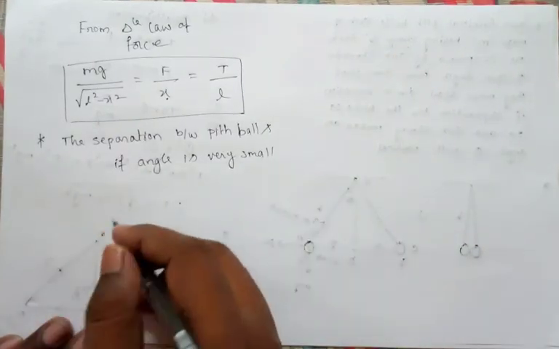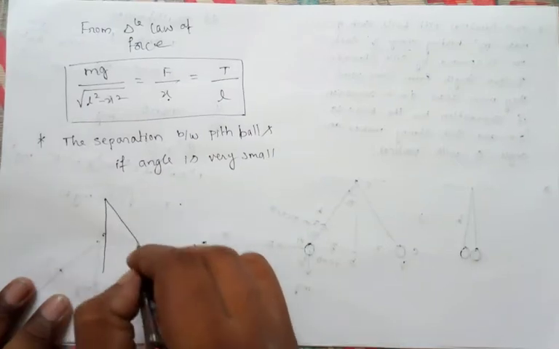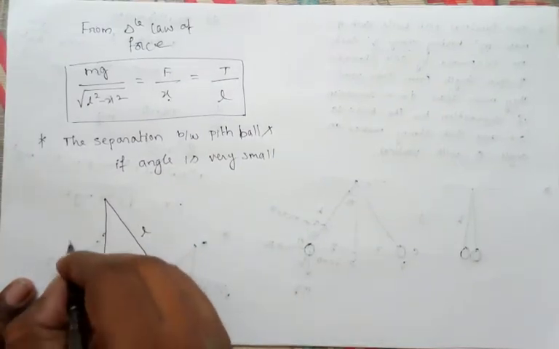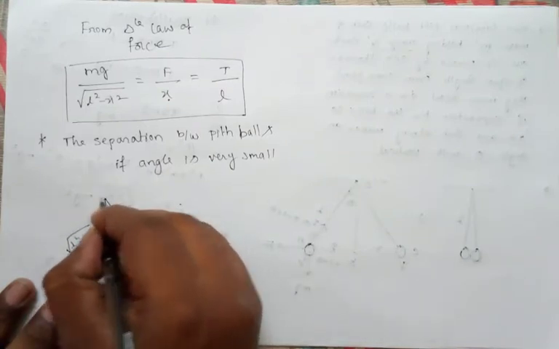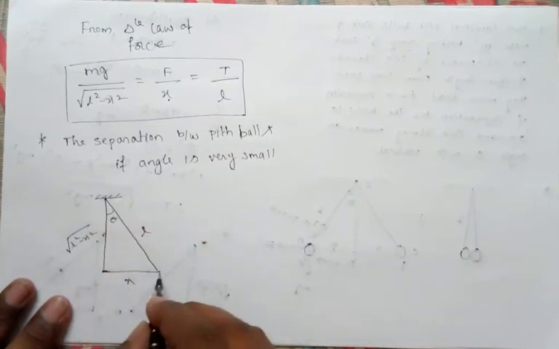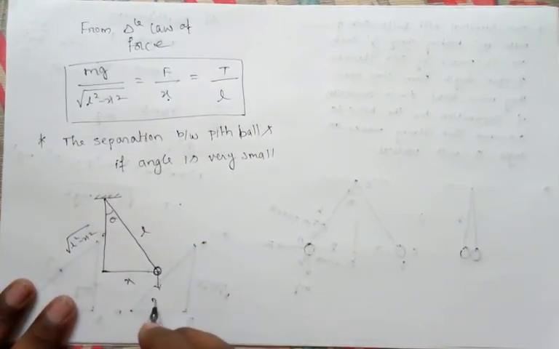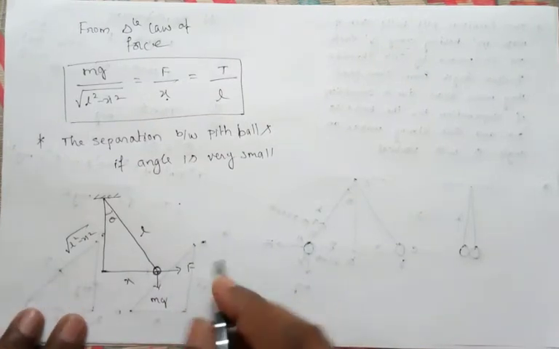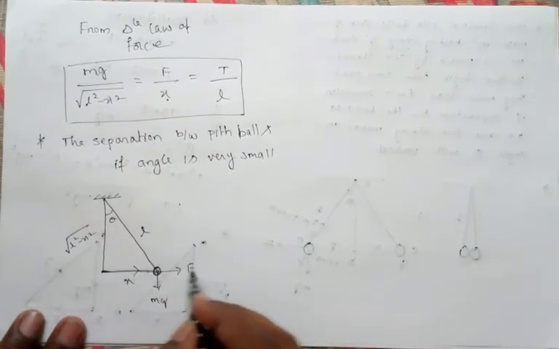Then I am drawing the diagram again. You can see it was like this. This is the length, the separation, and root over L square minus x square. This is the angle. This is the point of suspension. Here the pith ball weight is mg, and this is the Coulombic repulsive force F, and this is also F here.